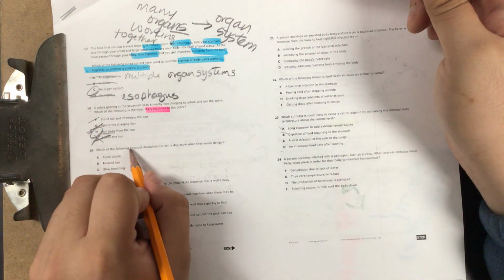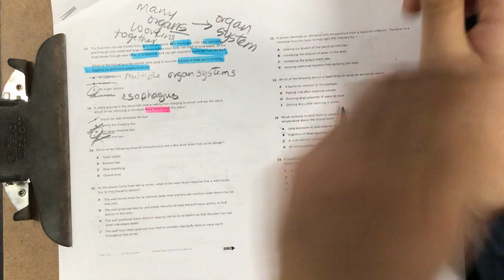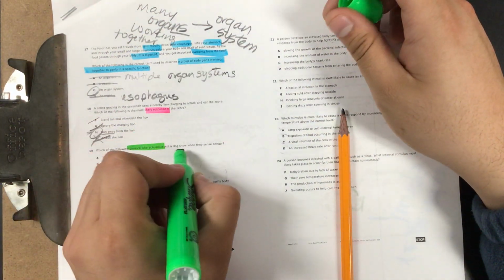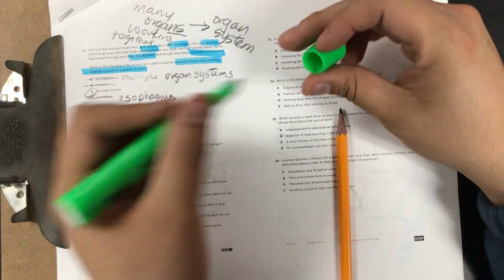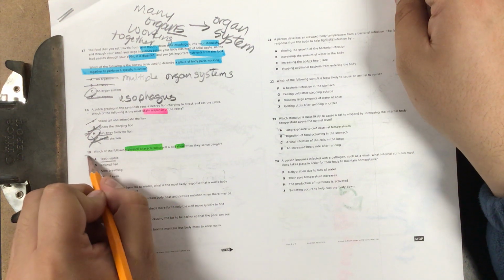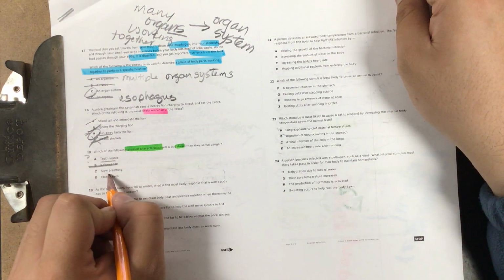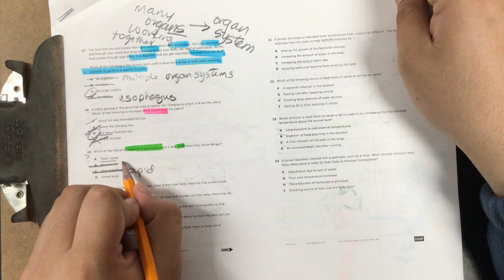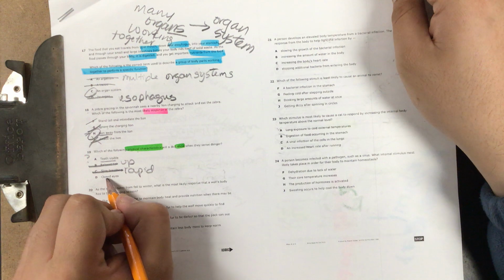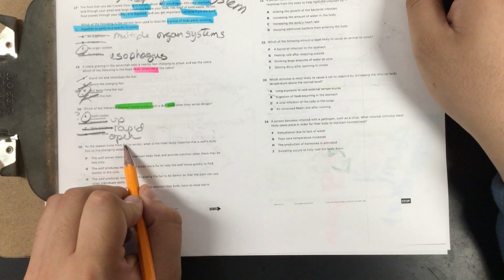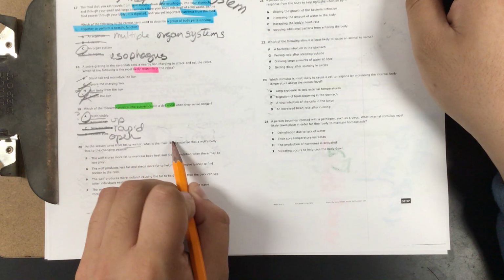Number 19, which of the following physical characteristics will the dog show when they sense danger? So which ones are we going to be able to see? Teeth visible? True. Relaxed hair? No. Slowed breathing? No, actually rapid. Their hair is going to be up and straight. Closed eyes? No, wide open. The answer is A.